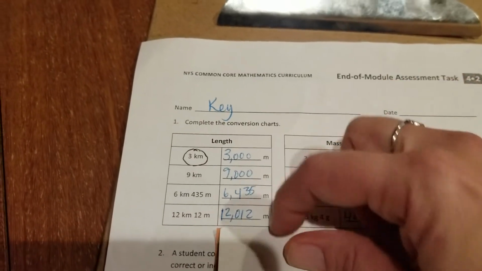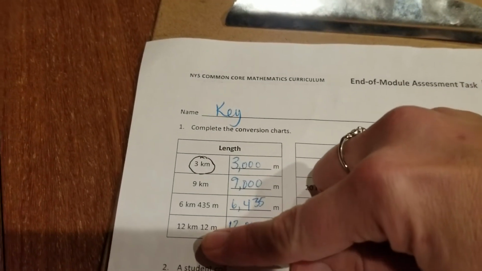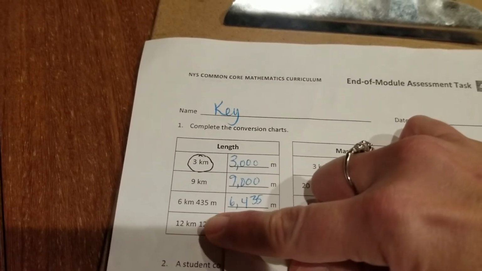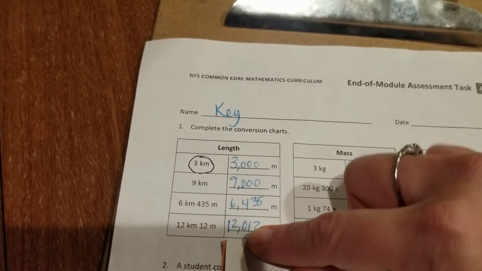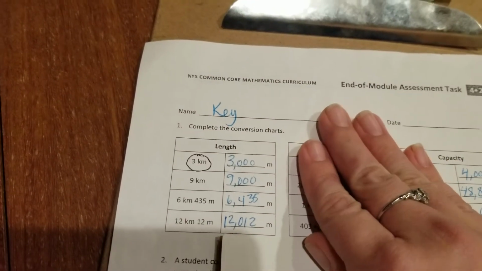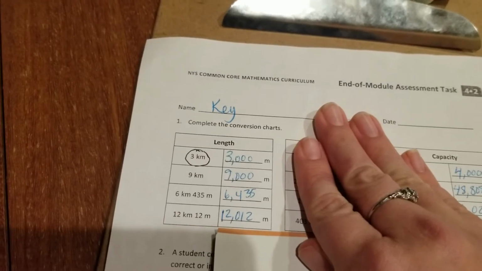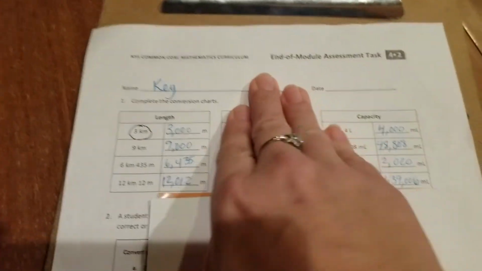And that looks like this. See how they only have 2 digits right here for the meters? They have the ones and they have the tens. So we put a 0 in the hundreds. It's 12,000 and, excuse me, I almost said 12,012 meters. Okay, I'm going to cover this one up.